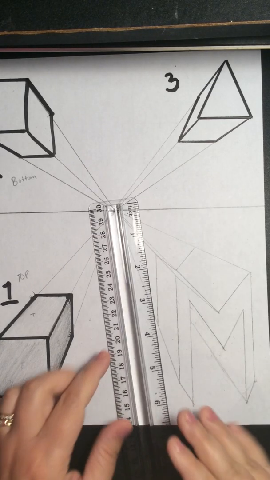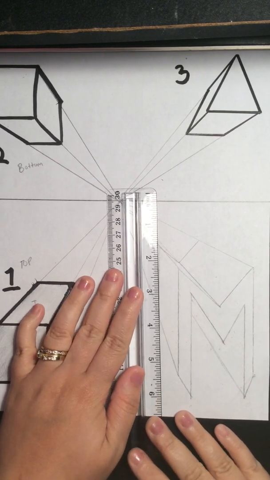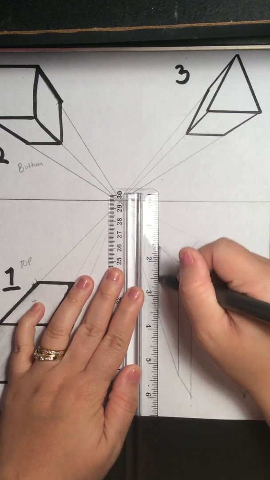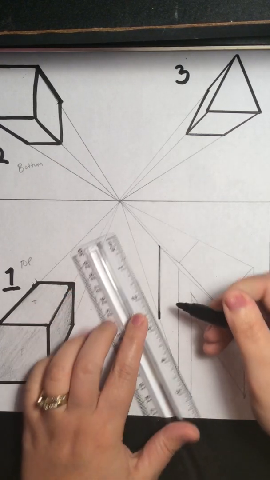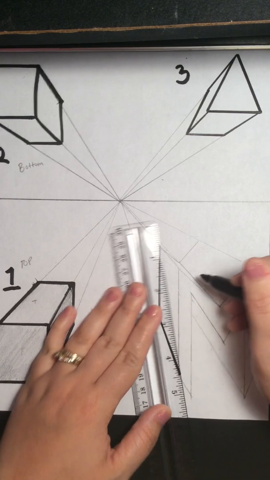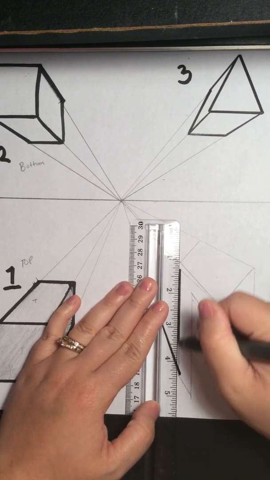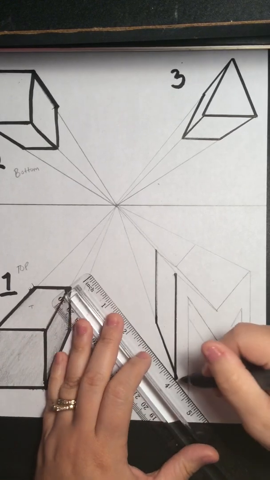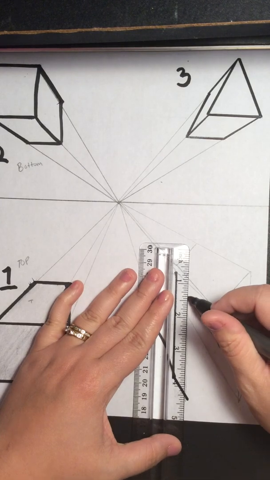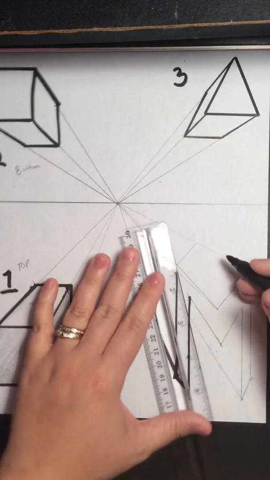So now, as you can see, I've gotten my M laid out. I'll go ahead and start doing the Sharpie, just tracing it back up. You don't have to use a Sharpie for this part. You can definitely use a pen or pencil. Color pencil is really nice.